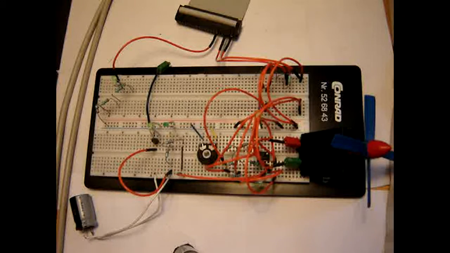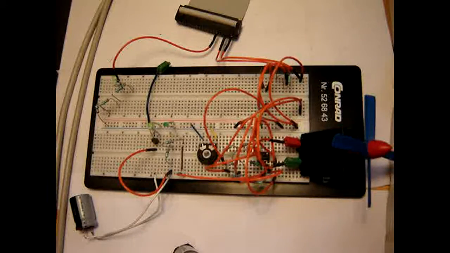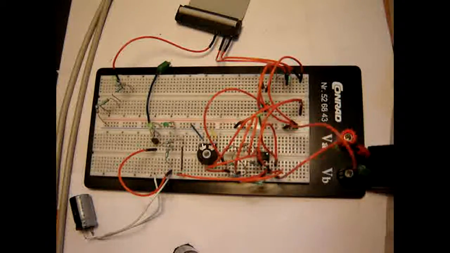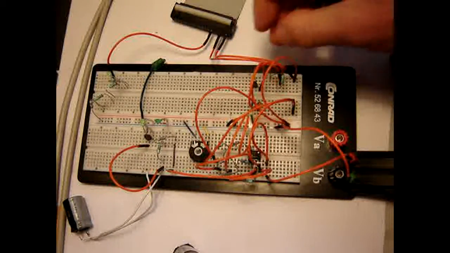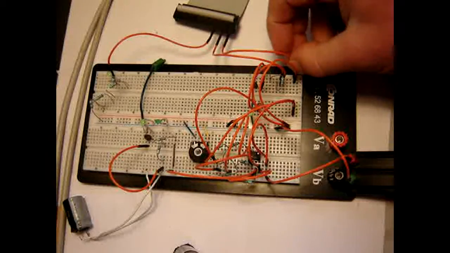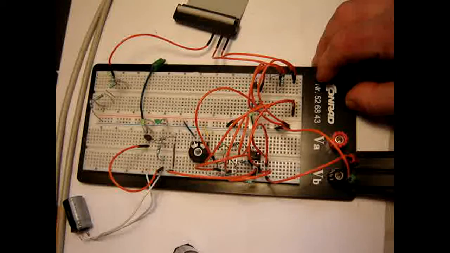Using a pulse width modulation controller from fischertechnik as well, I can control that motor. But looking at all the wires here, which is a bit messy, this is voltage, 5 volts voltage.